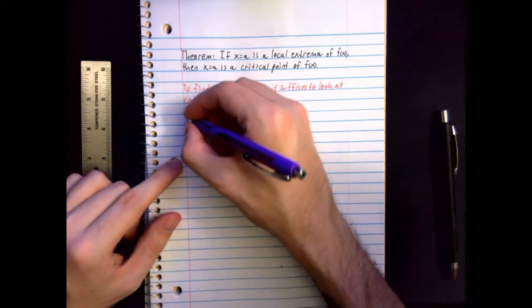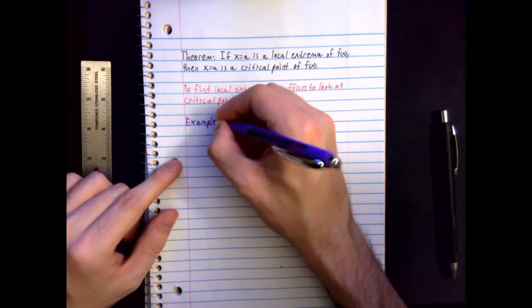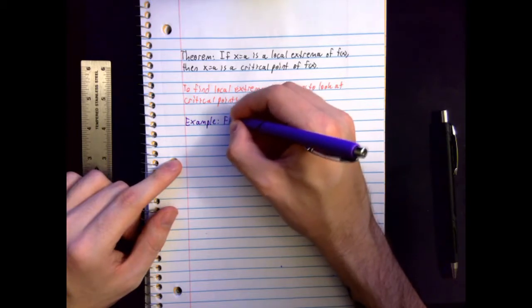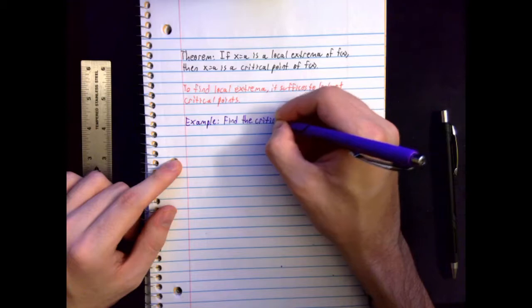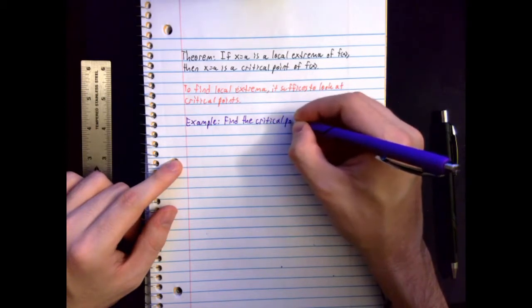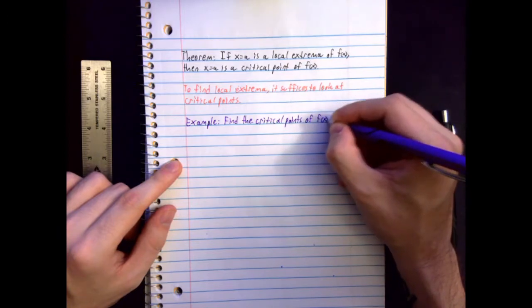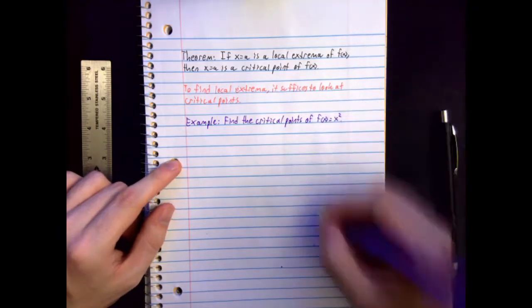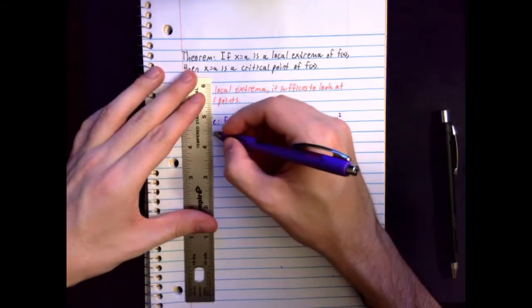So example. Find the critical points of f of x equals x squared. So we know what the graph of x squared looks like. Maybe we'll go ahead and draw that.